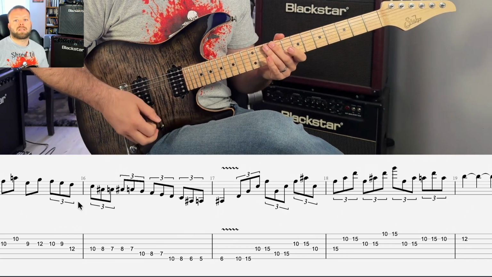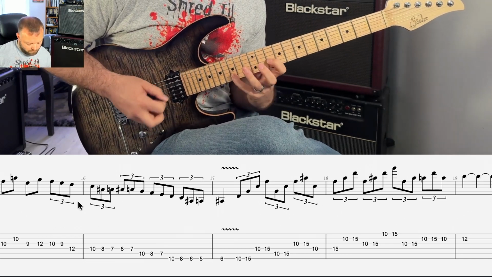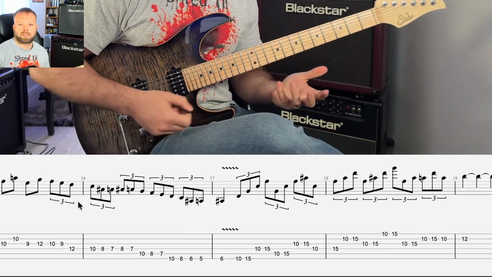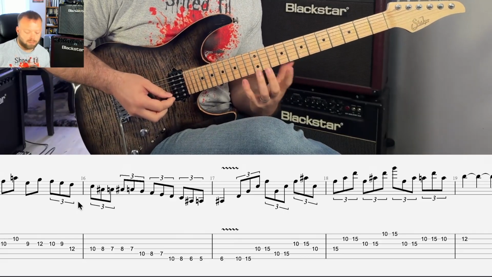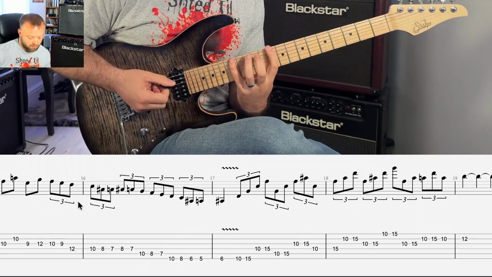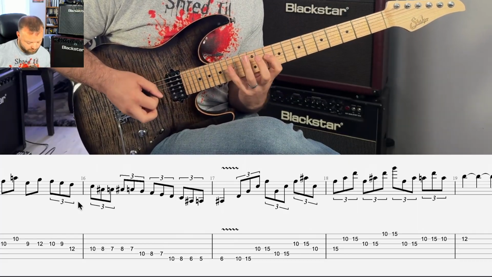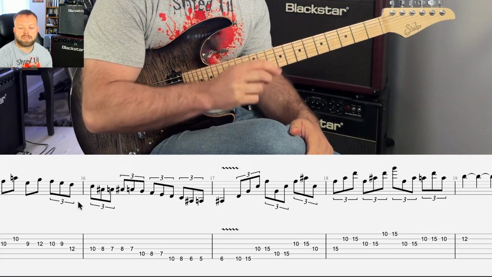What that creates is a 3/4 rhythmic feel, which is obviously rhythmically a bit more interesting, but also from a harmonic perspective, it means that instead of having to use sweep picking, I can use legato, which is obviously a more common guitar technique. Let's take a listen to this against the backing track.